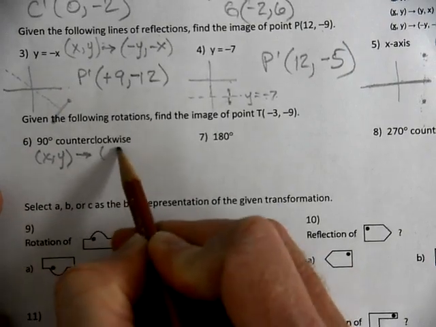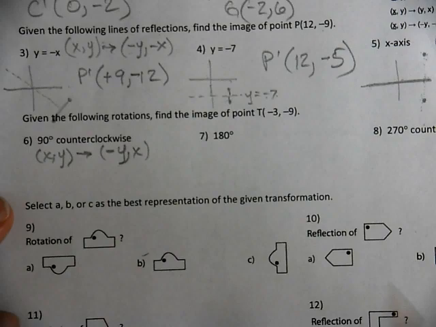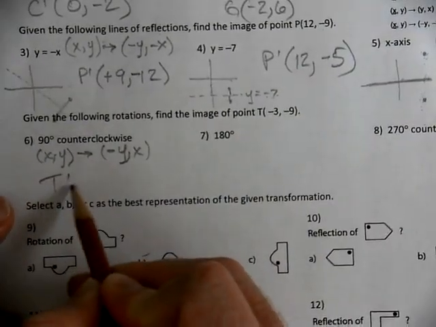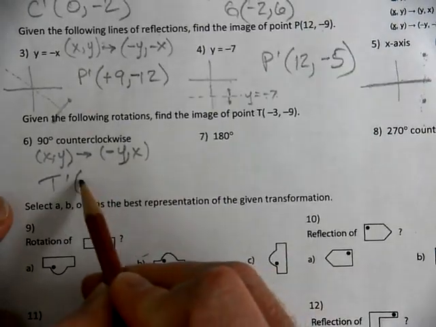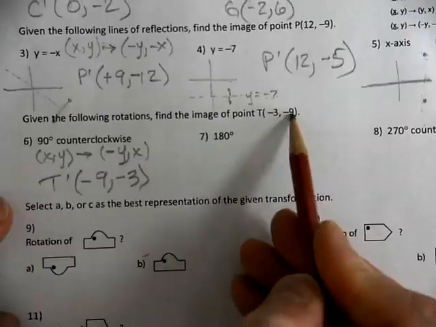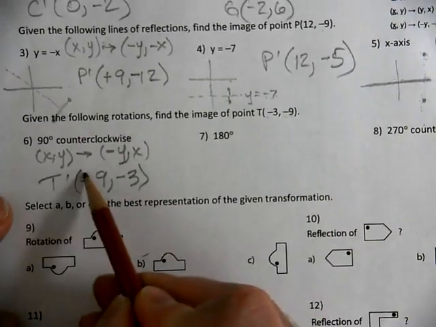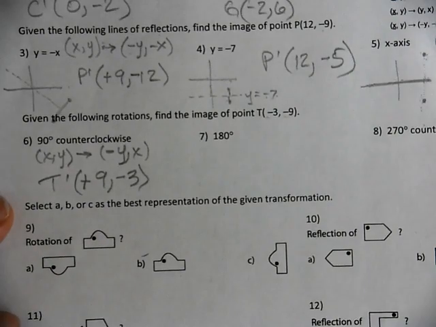We need to change their order and change the sign in front. So to get T prime, which is a 90-degree rotation, I'm going to change the order, and then I'm going to change the sign in front. So it's (9, -3).